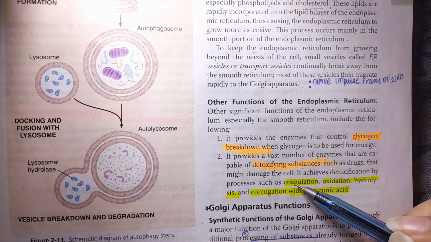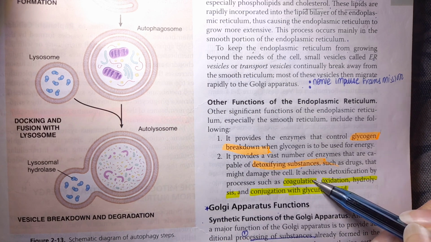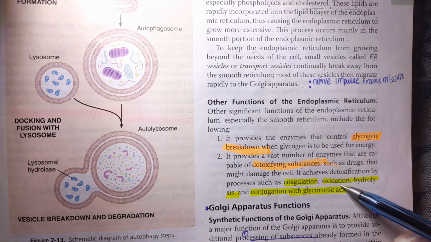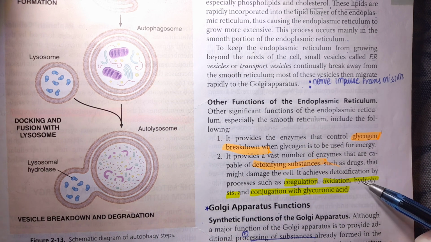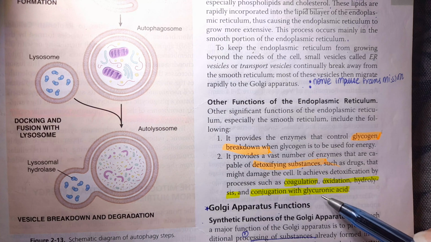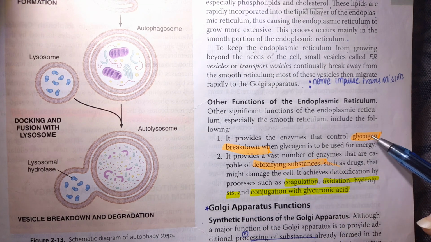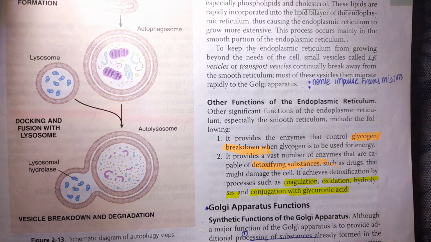They combine all the toxic substances, and they undergo coagulation, then they are oxidized, then they undergo hydrolysis, and then conjugation with glucuronic acid, and in this way these substances are detoxified, whereas the other function is glycogen breakdown.